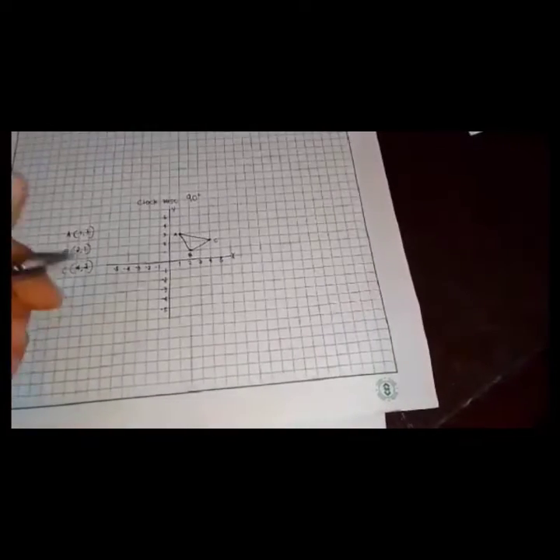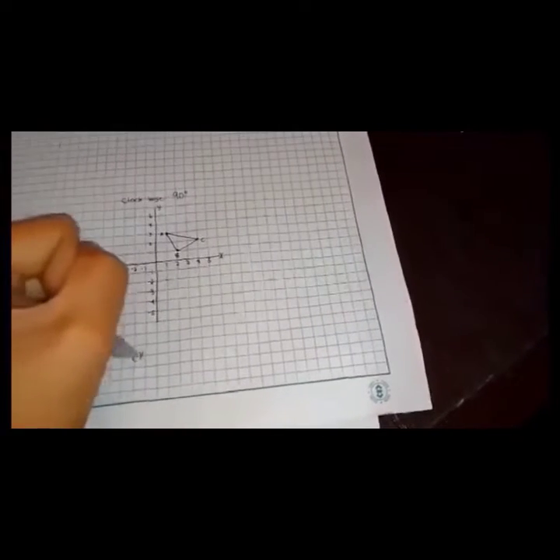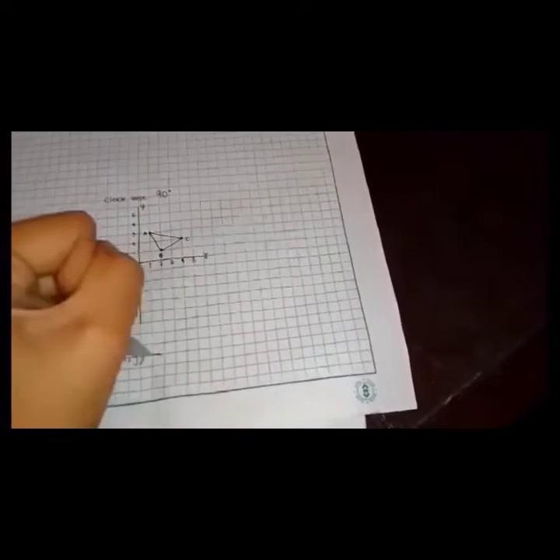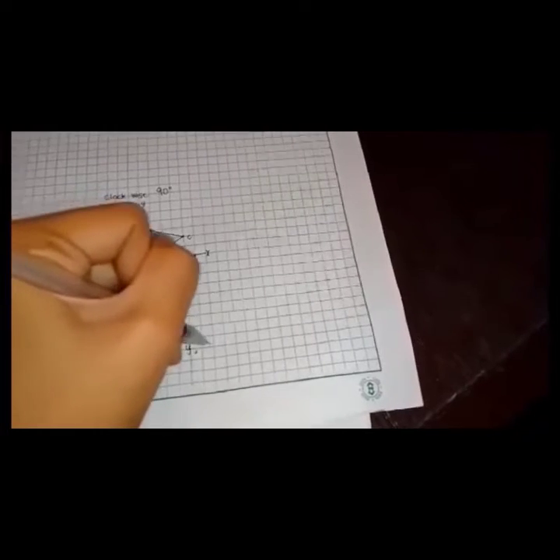So here is the example of clockwise with 90 degrees. The rule of clockwise with 90 degrees is that (x, y) would become (y, negative x).